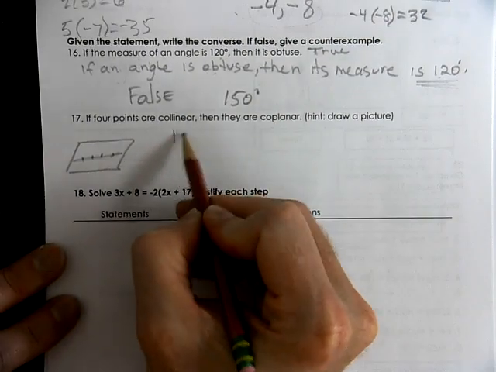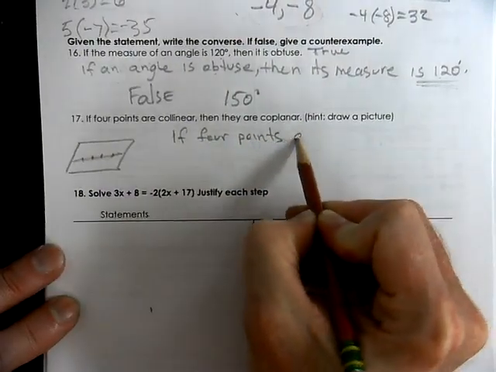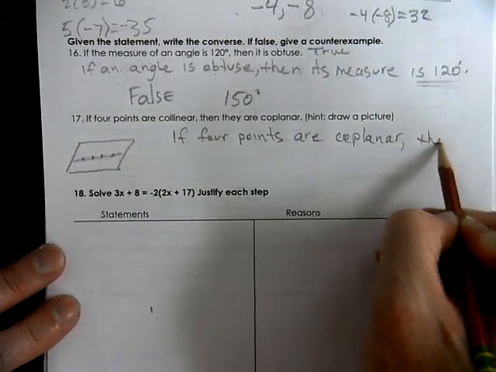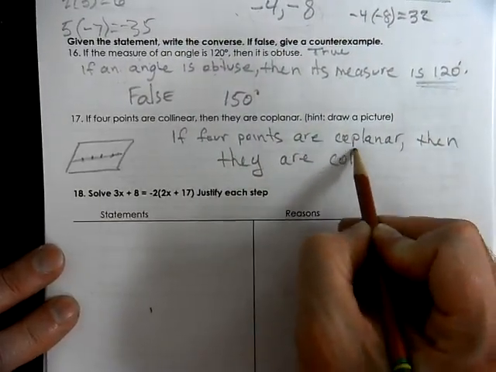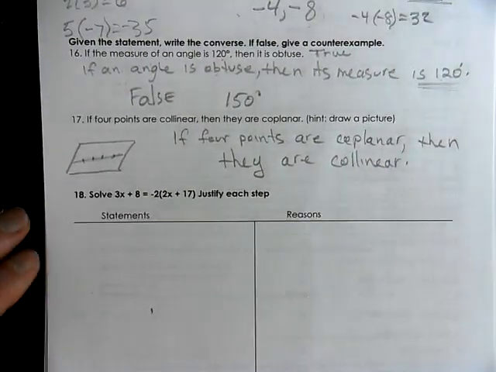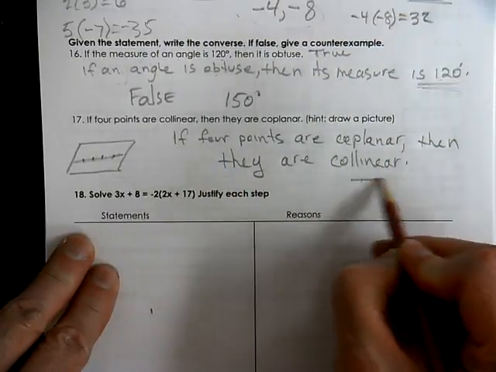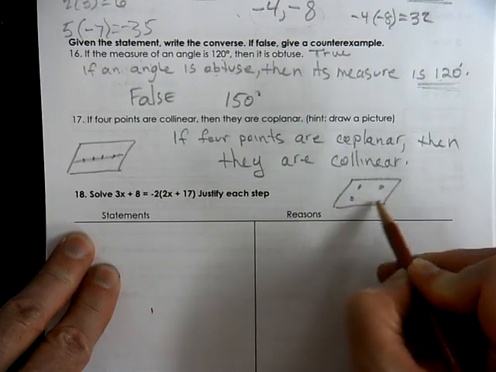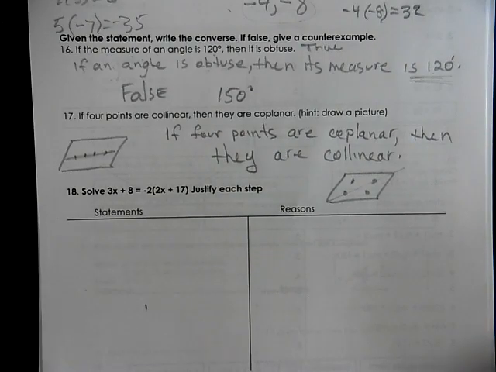But if 4 points are coplanar, then they are collinear. And can I make 4 points coplanar but not put them on the same line? Of course you can. So that would be your counterexample.